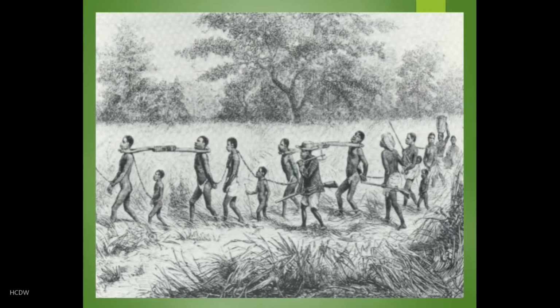Oftentimes, those who were to be enslaved would be ripped away from their family and their homes, completely unaware that anything was about to happen to them. And so a lot of what happens in the early part of this process would have been just unbelievably jarring and unsettling. You're ripped away from your home, thrown into chains, and marched off to who knows where. You don't really know what's coming.